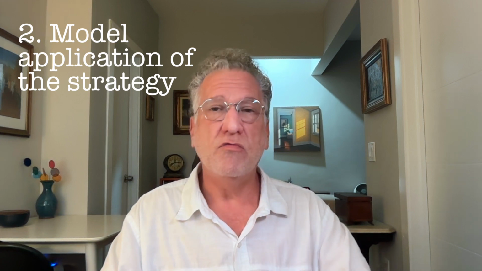The second step is to model the strategy. So if I'm teaching how to recognize and interpret imagery, I'm going to put a poem on the document camera. I'm going to engage in a think aloud. And for those of you who are not familiar, a think aloud is where you write with a pencil in your hand or on the document itself so that the students can see it on the document camera. And you explain your thinking.